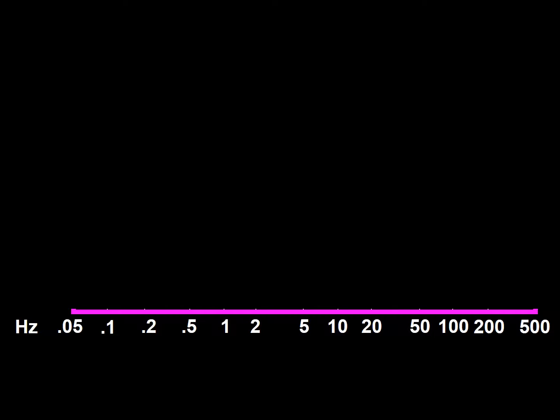In this frame, I am introducing a line representing Hertz. As you can see, the values are placed in an ascending fashion. Just below this value, I am introducing other values. These values correspond to milliseconds.